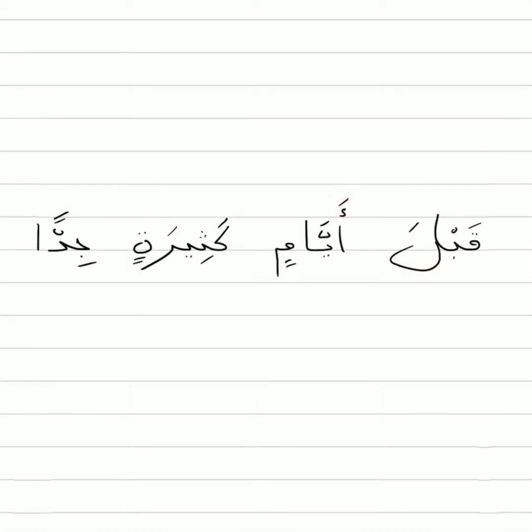Next word. This a is just one count. When you get to the ya, it has a shaddah which tells us it's a two-step process. First step, we're just going to hold it on this ya sound. Second step, we're going to let go. Is it a short count we're going to let go for? No, because this fatha is being elongated by the alif, yeah? So it's ayyamin. Got that? Qabla ayyamin.